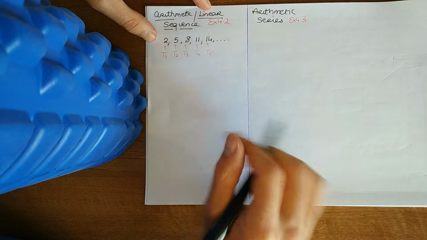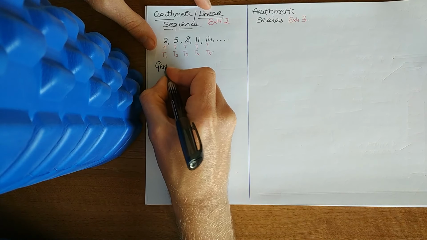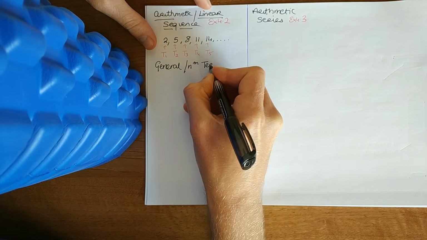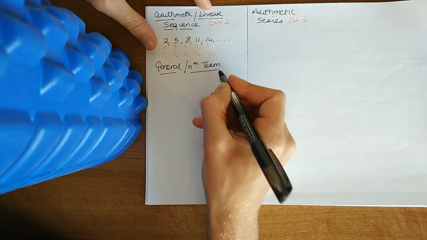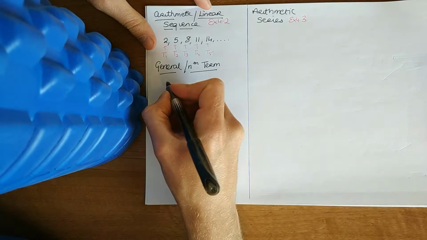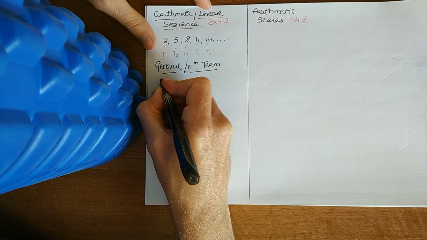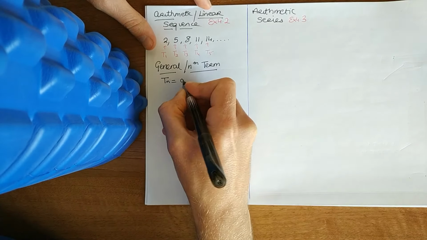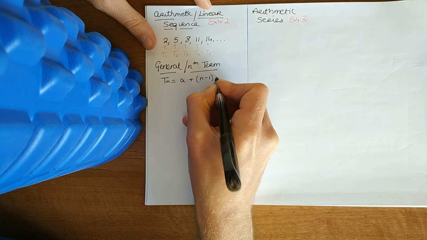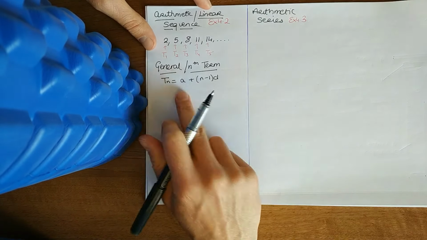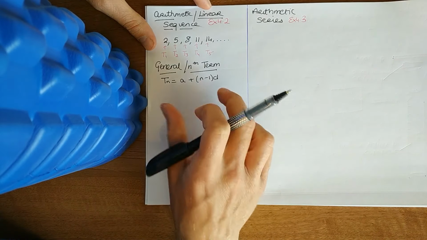Now, to get the general term of that, or sometimes they call it the nth term of a linear sequence. A linear sequence because it's the same first difference. There's a certain formula. It's in page 20 or 21 of your formula book, and it is Tn is equal to a plus (n minus 1)d. Now, in this formula, it also tells you what a and d are for. It tells you that in the formula book.